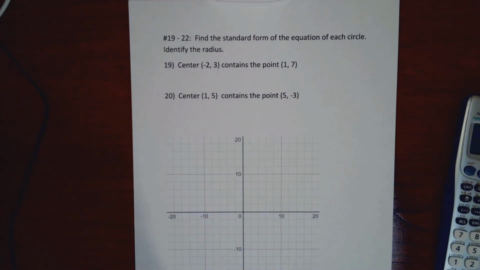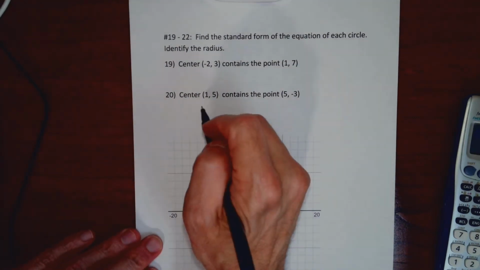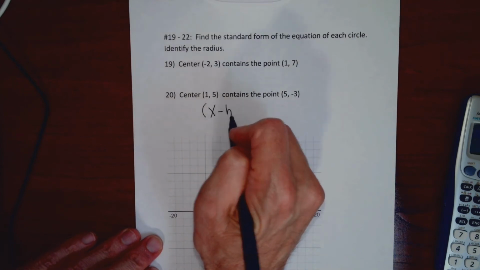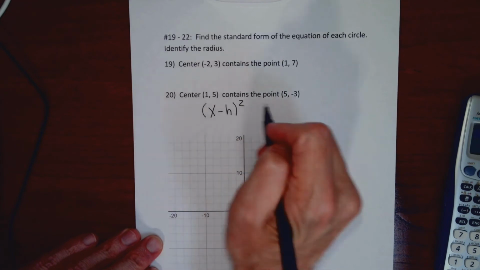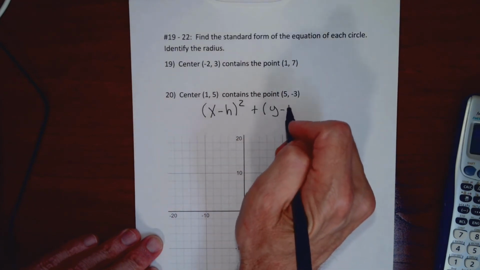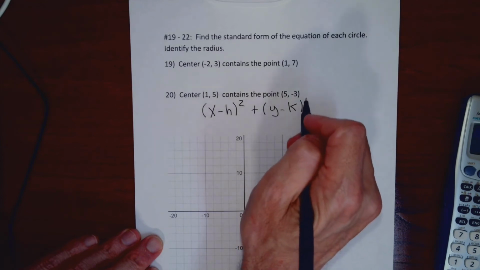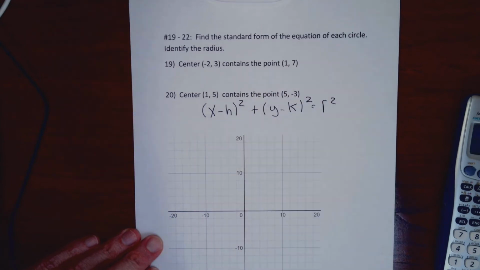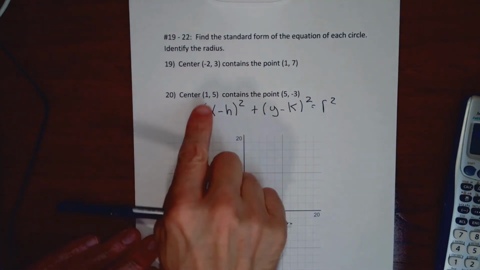I know that if I want to create an equation for a circle, my answer is probably going to look like x minus the x coordinate of the center squared plus y minus the y coordinate of the center squared equals the radius squared. Turns out that I have a lot of the information. I know what the center is.